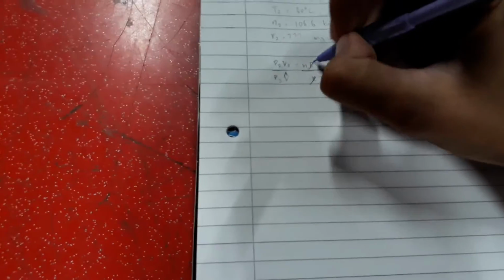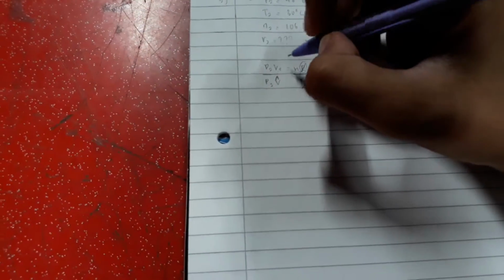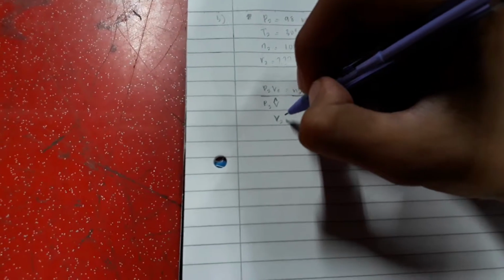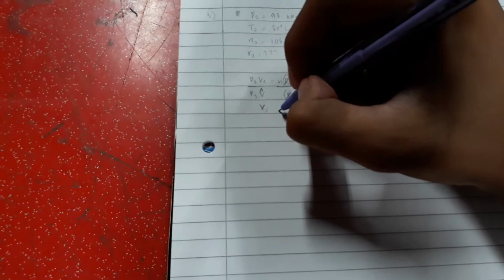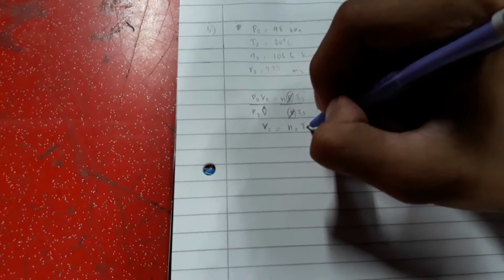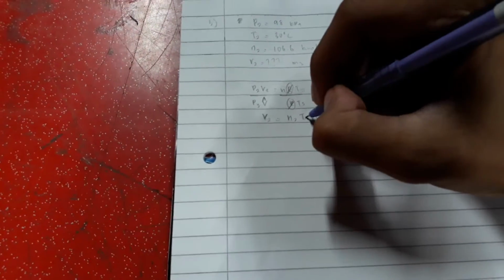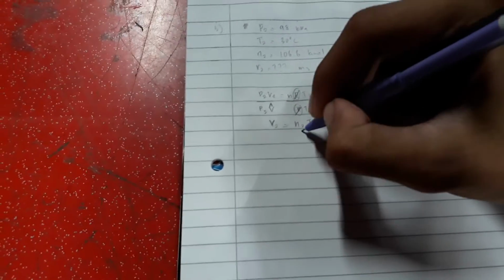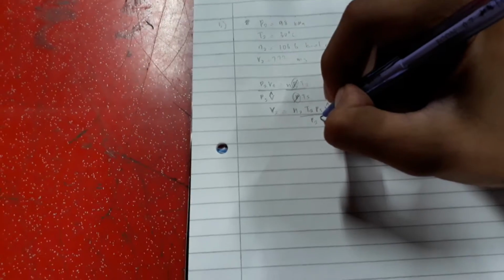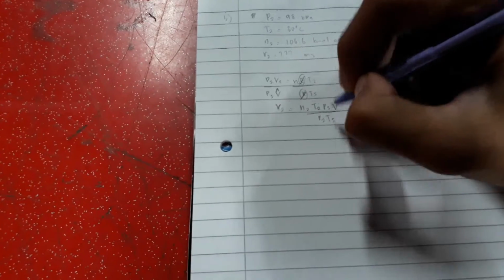So we can cut this value because it is the same, and then we simplify our equation because we want to find the volume at stream 2, which is V2 equals N2 times T2 times specific molar volume over pressure 2 times standard temperature.